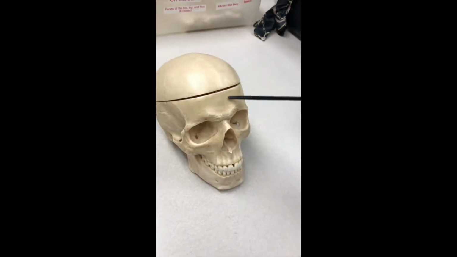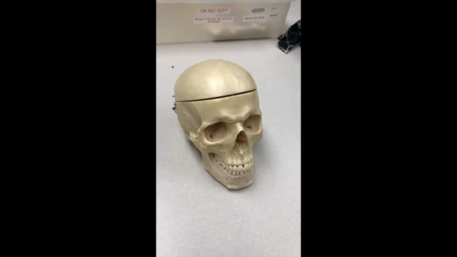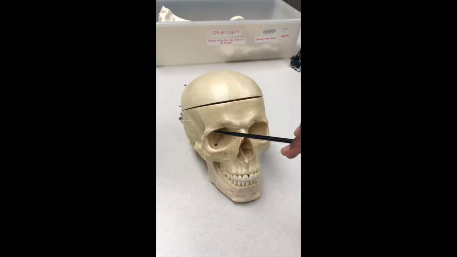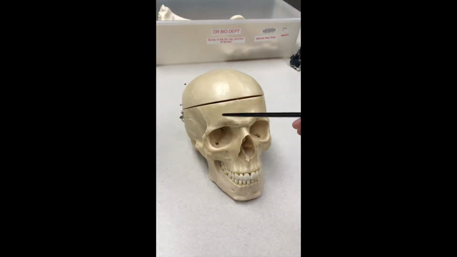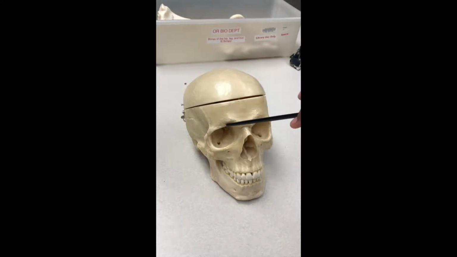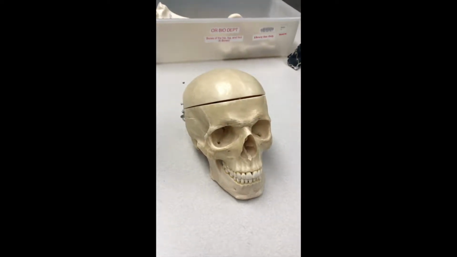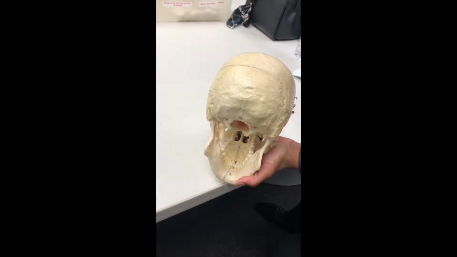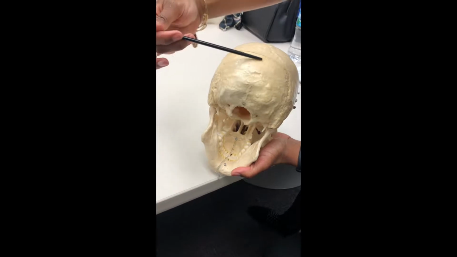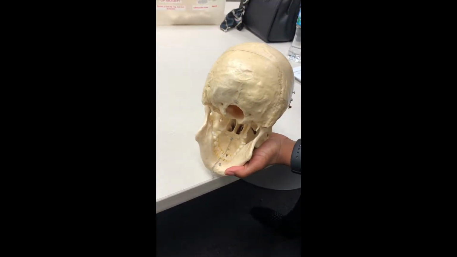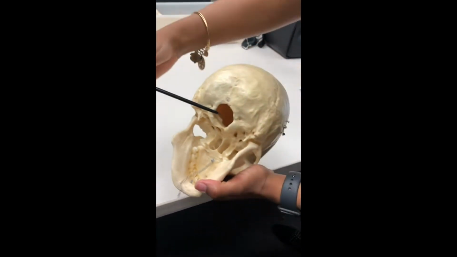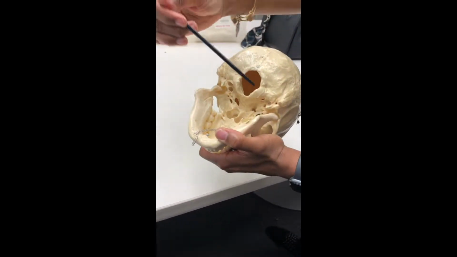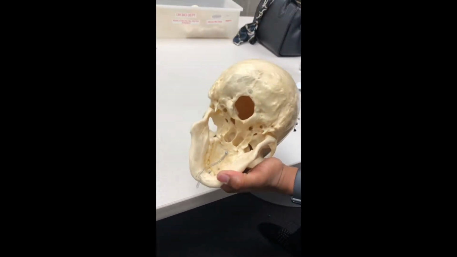So this is the frontal bone in this area. This is the glabella, the supraorbital foramen, and notch. This is the occipital bone. This is the external occipital crest and protuberance. This is the foramen magnum. These are the occipital condyles.